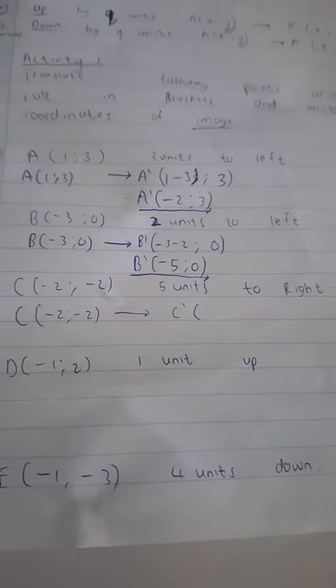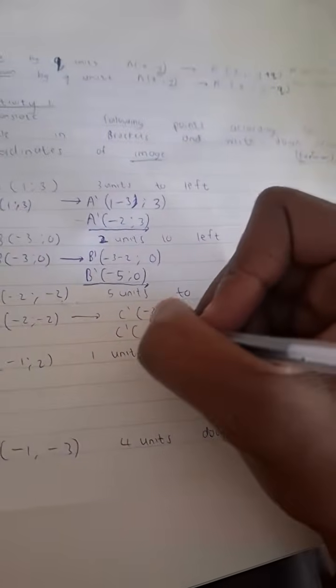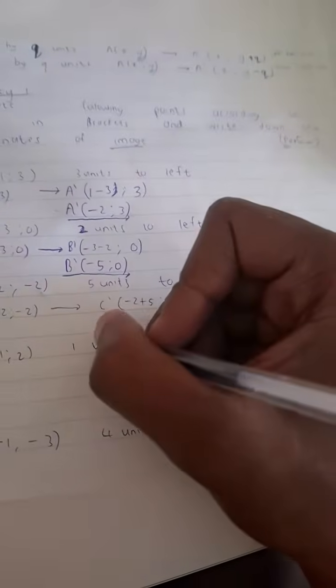Okay, X is affected by plus 5. Thank you so much, babes. So we have minus 2 plus 5. Very good, guys. You guys are 100% correct. And then our Y value stays the same. It's negative 2. So that means the image will be 3 and negative 2. That is our new point. Okay, very, very good. Next one.